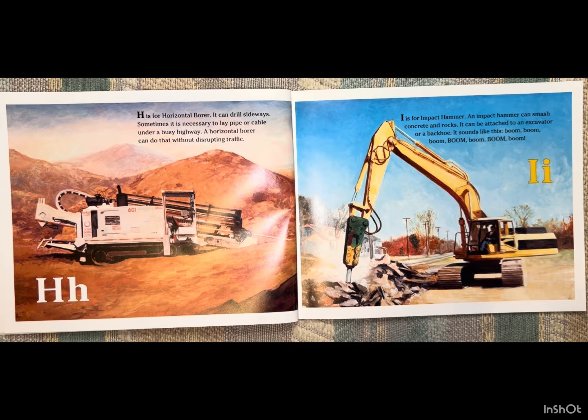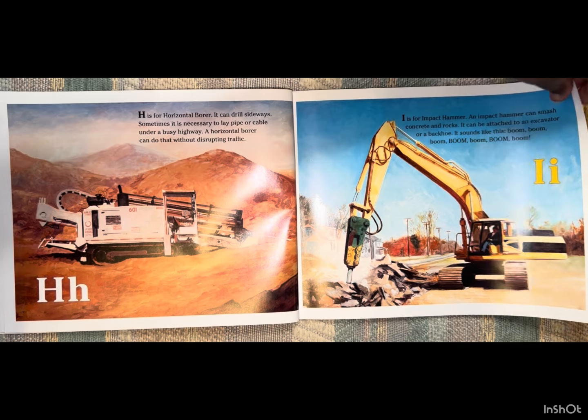An impact hammer can smash concrete and rocks. It can be attached to an excavator or a backhoe. It sounds like this. Boom, boom, boom, boom, boom, boom, boom.